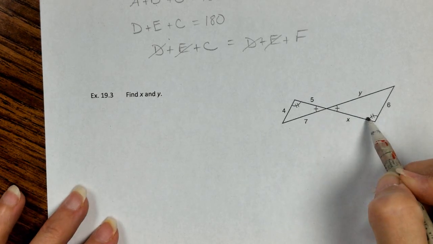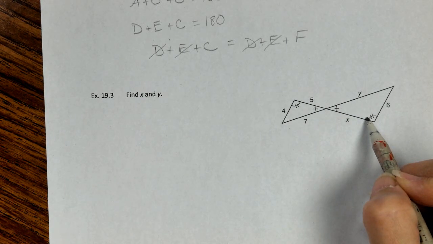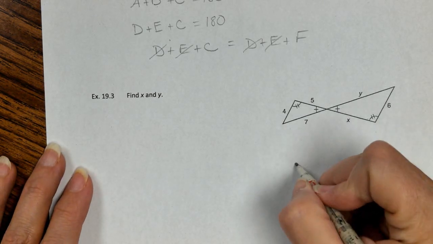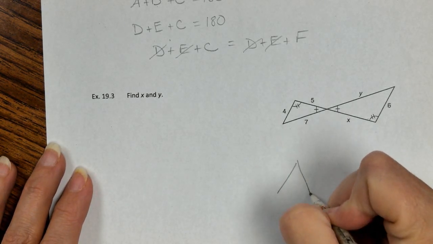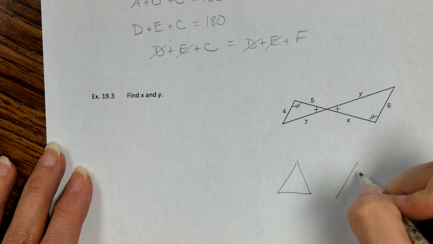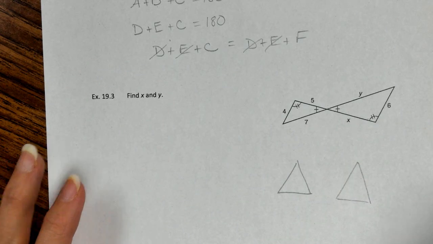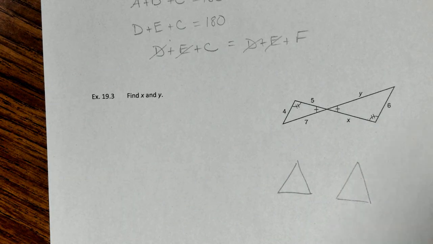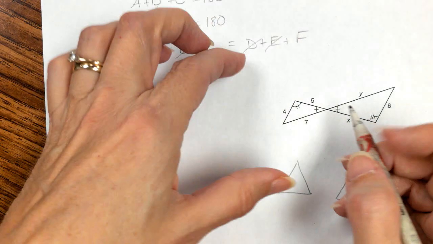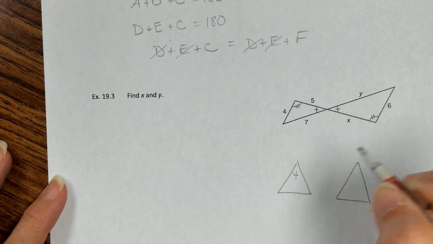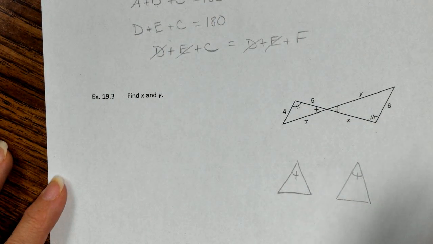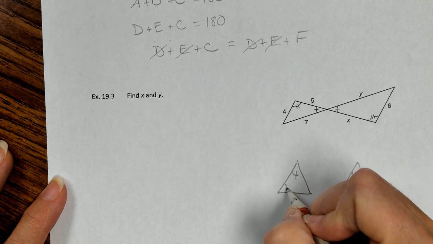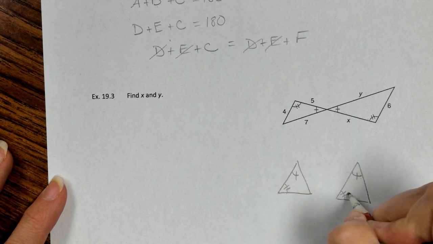Now, one thing I recommend, those angles aren't situated the same way. I like to redraw the triangles so they're turned the same way. So it's a lot easier to tell which are the angles that are congruent to each other, so you know which sides are proportional. So I'm going to turn this one so that one tick is up here, and I want them situated the same way. So I'm going to put the one tick there and the two tick here.